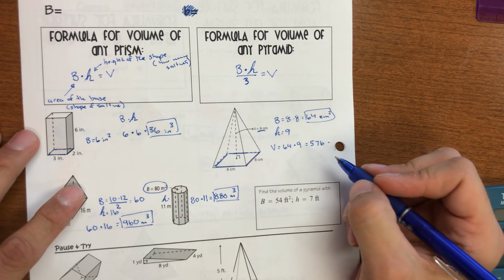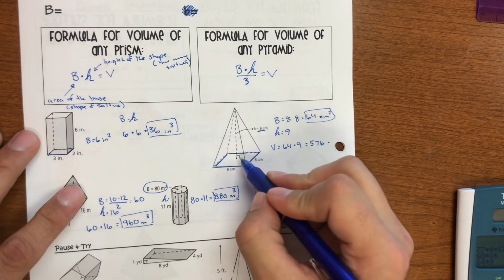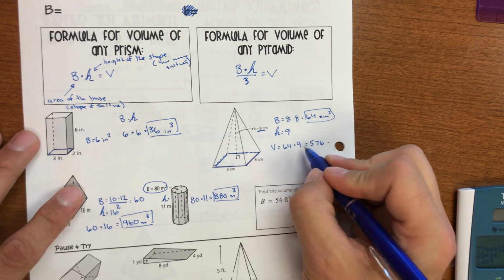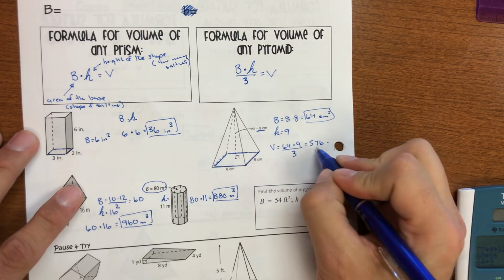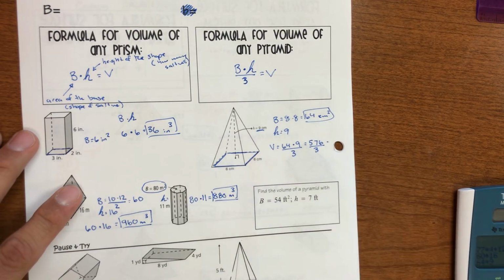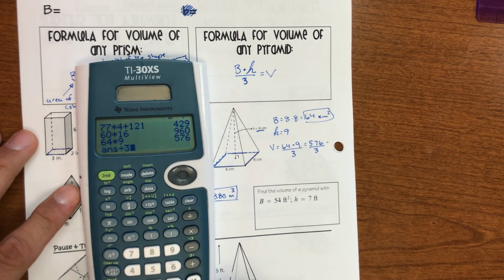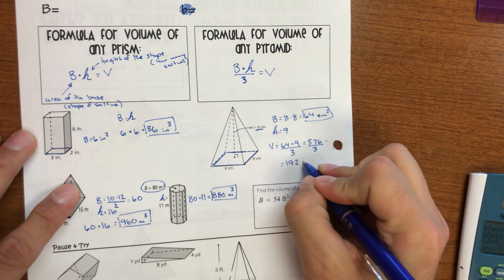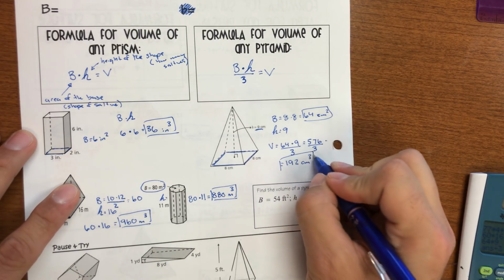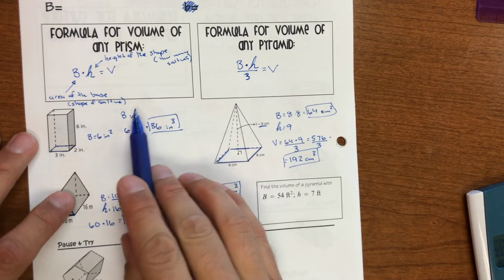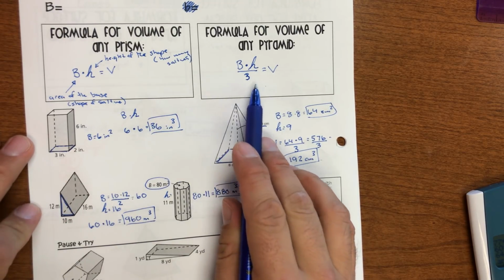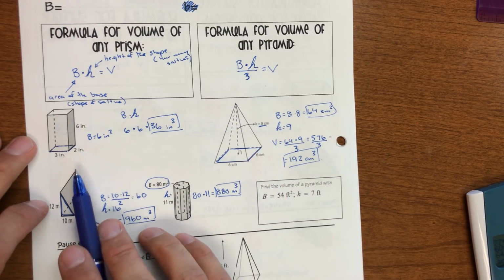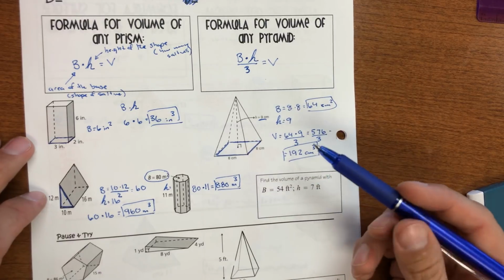But we need to make one more change because this isn't a bunch of squares stacked up. This is a pyramid. So 64 times 9 divided by 3. It's a pyramid. So 576 divided by 3. So that 576, let's divide it by 3, and we get 192. So the volume of this shape would be 192 centimeters cubed. So the formulas are almost the same, but this one we have to divide by 3 because it's a pyramid, not a prism. It gets skinnier as it gets closer to the top.